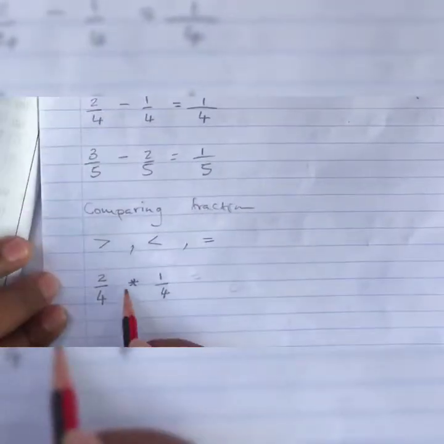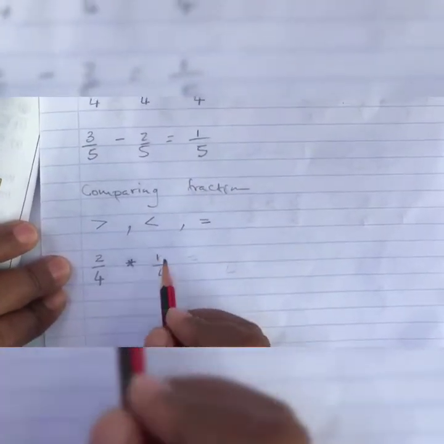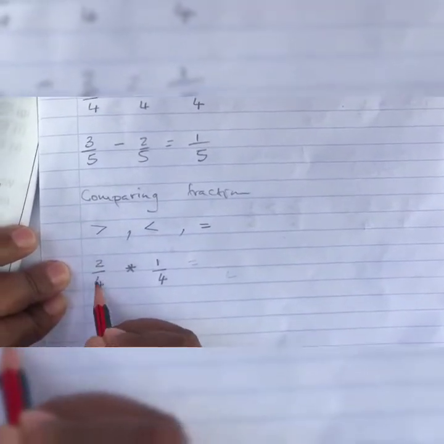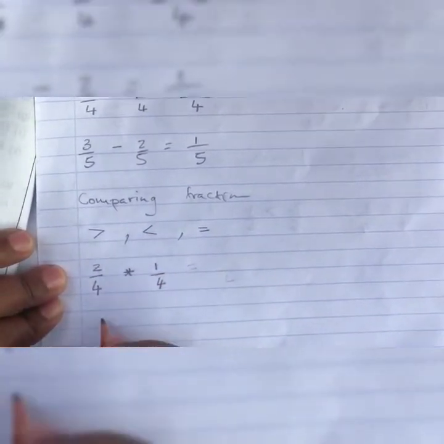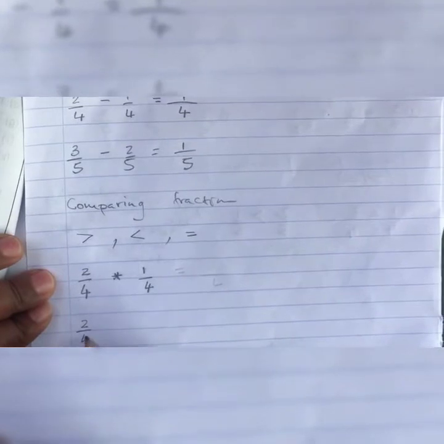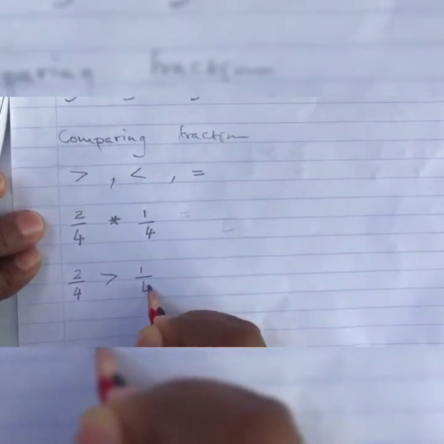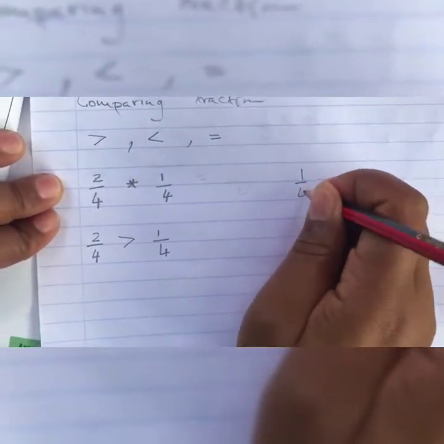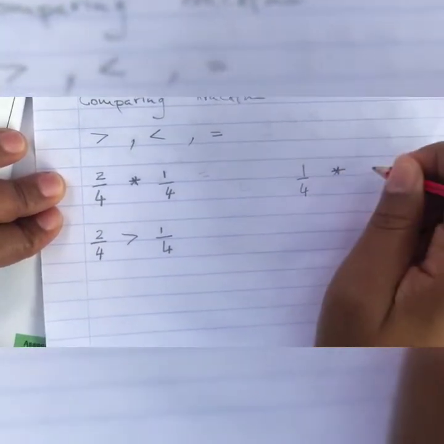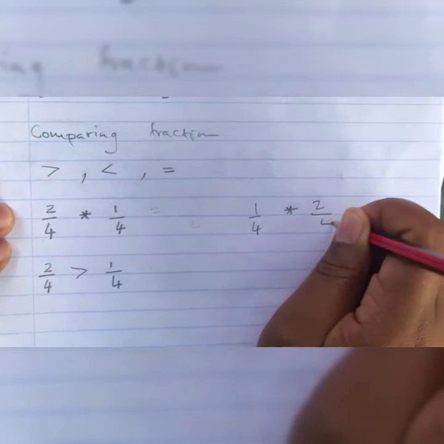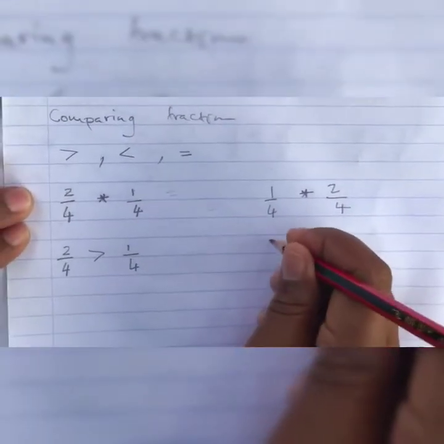Okay, so because we know 2 is greater than 1, that means 2/4 is greater than 1/4, right? So we write it like this: 2/4 is greater than 1/4. Now 1/4 and 2/4, how do we write it?